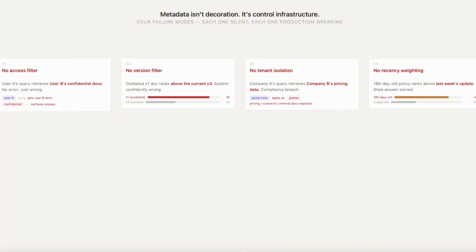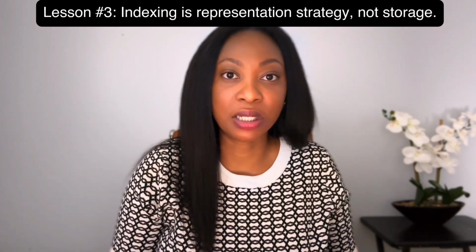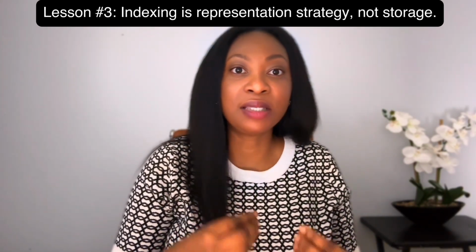These aren't edge cases. They are categories of failure that show up in production. And they have real consequences. Your metadata schema deserves as much design attention as your embedding model. Both determine what's findable and what isn't. The lesson here is this. Indexing is representation strategy, not storage. The decision you make here determines what your system is capable of finding and what it will never surface, regardless of how good your retrieval layer is.